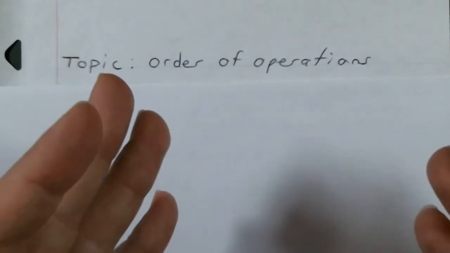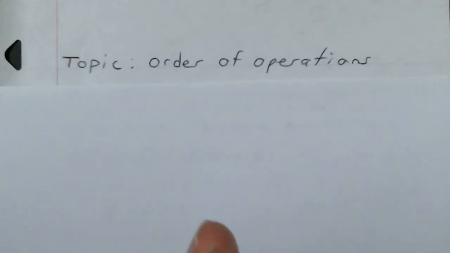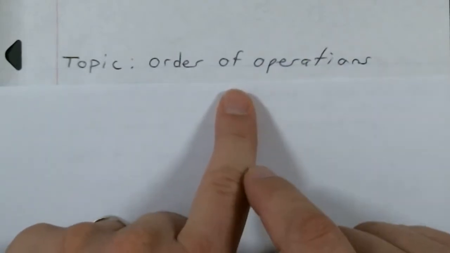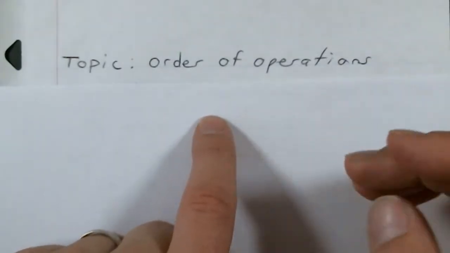Okay, welcome back. In this topic, we're going to talk about another important aspect of learning mathematics. It's about the order of operations. Many of you might have experienced this, or maybe haven't really got into this topic a whole lot, but I would like us to really get what the order of operations is in its theory base.